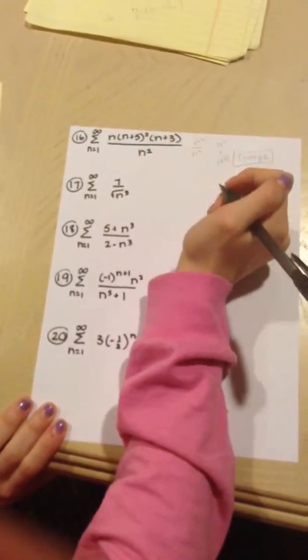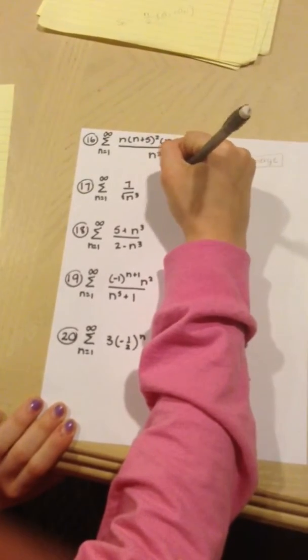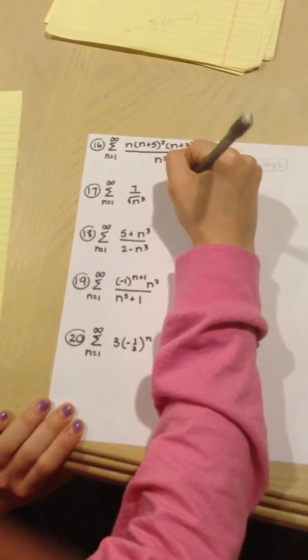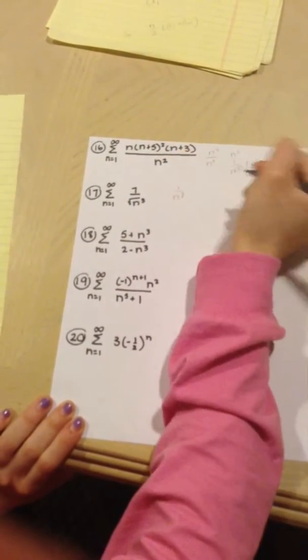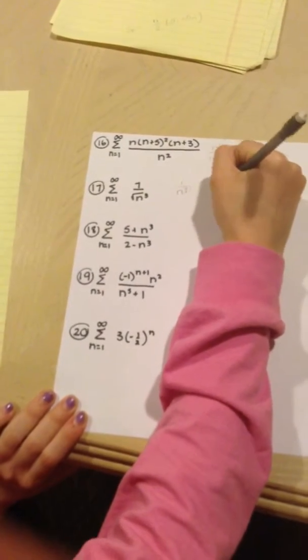This next one is another p-series. And for this one, it's a lot like 1 over n to the 3 halves. And for this one, the p is greater than 1, so it's going to converge.